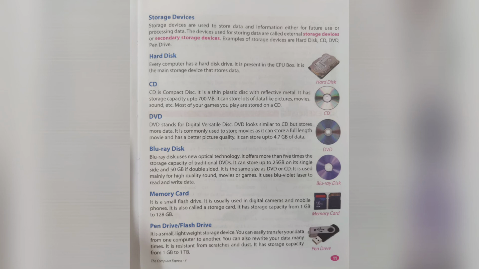Then DVD. DVD stands for Digital Versatile Disc. A DVD looks similar to a CD but stores more data than a CD. It is commonly used to store movies, as it can store a full length movie with better picture quality. It can store up to 4.7 GB of data.